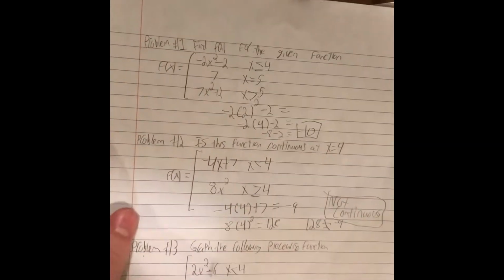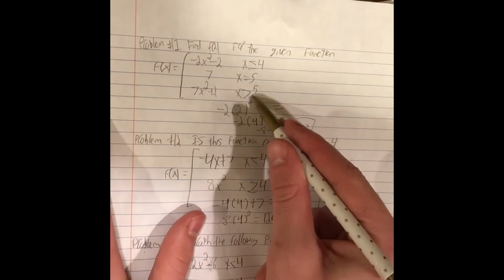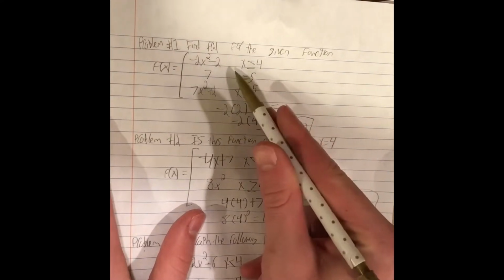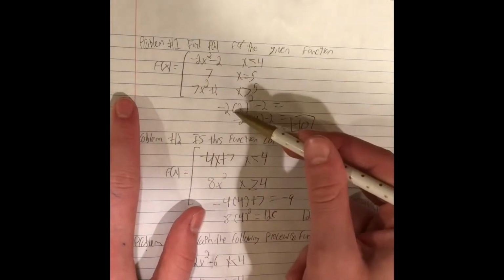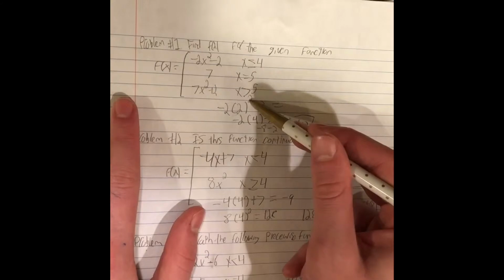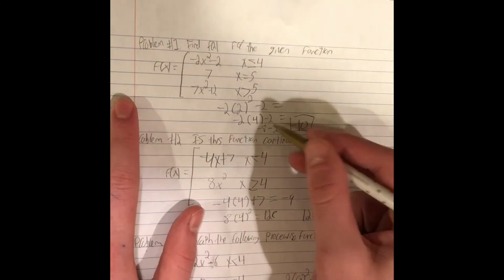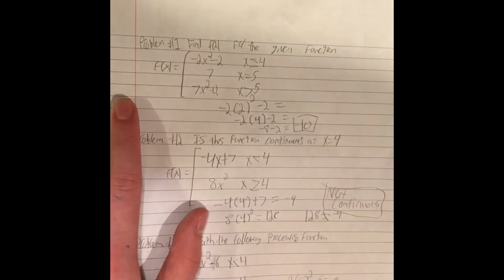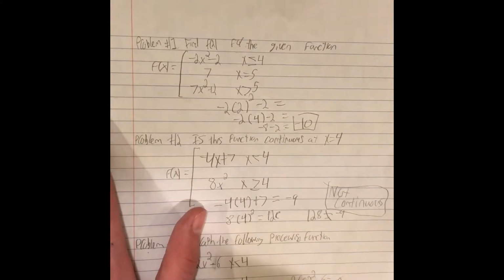And you can look at this and tell pretty quickly that this isn't going to matter because it's x equals 5, and 2 is obviously not greater than 5. So we'll know that we need to use this particular piece. So if you plug this in, negative 2 times 2 squared, because you plugged in the 2 for the x, and then you subtract 2. When you do the work, the answer will be negative 10. So that one's pretty simple, not too difficult for you.